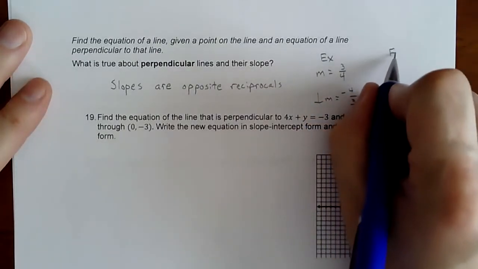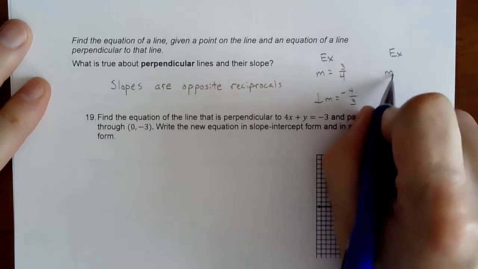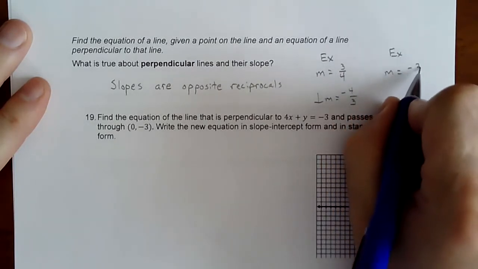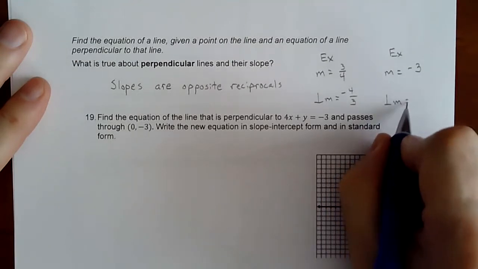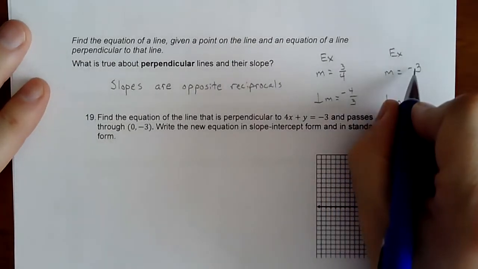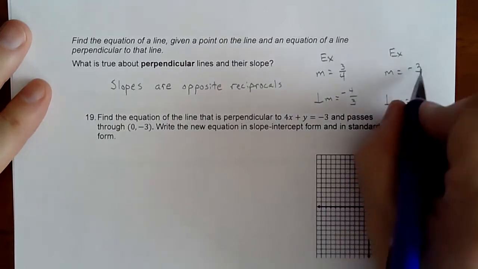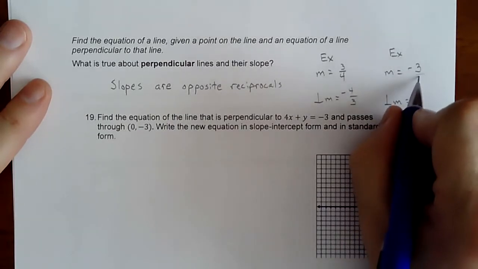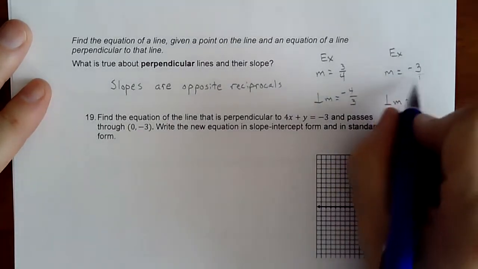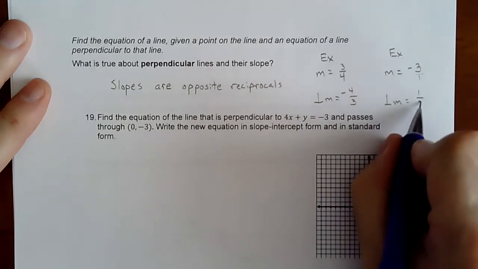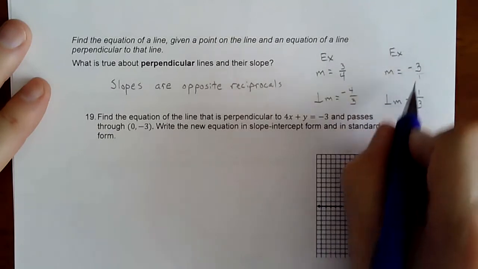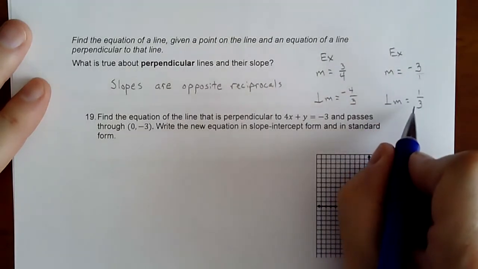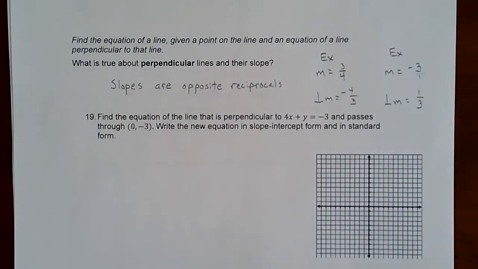Let me do one more. If your slope was, let's say, -3, and you wanted a perpendicular slope, first thing is you're going to change the sign. So instead of being negative, this one's going to be positive, and we need a fraction to flip it. So I put it over 1, and then I flip that fraction. So it's going to be a positive 1/3. A -3 opposite reciprocal is a positive 1/3. That's the idea behind it.